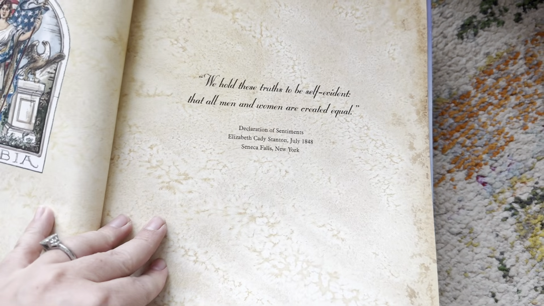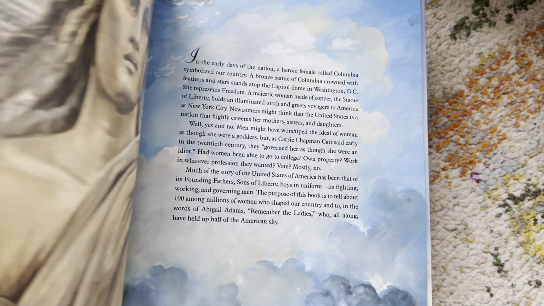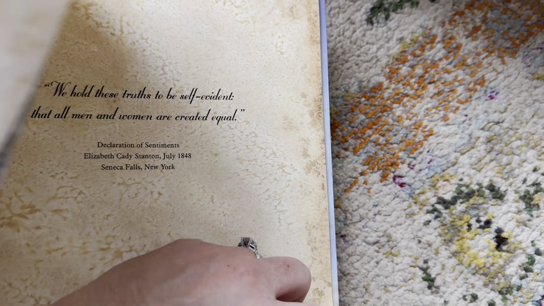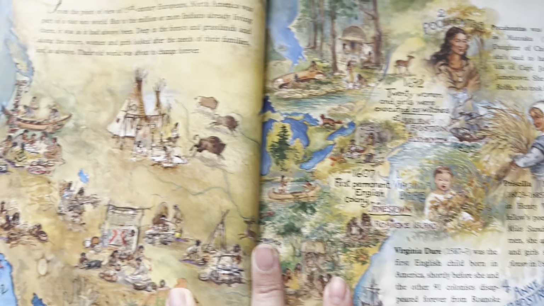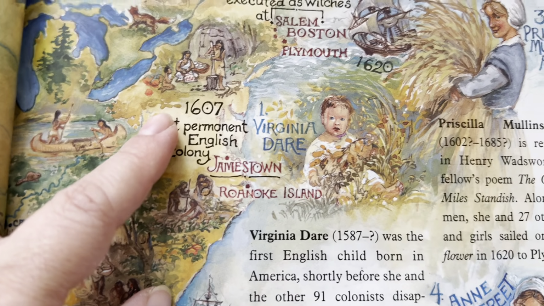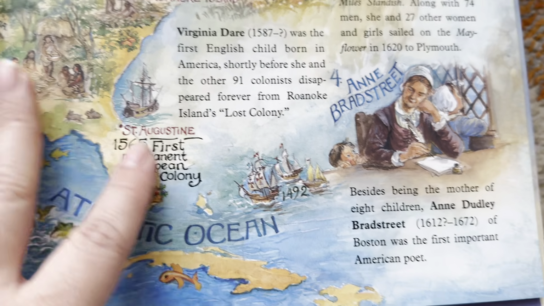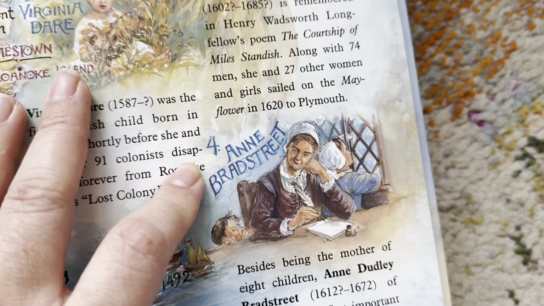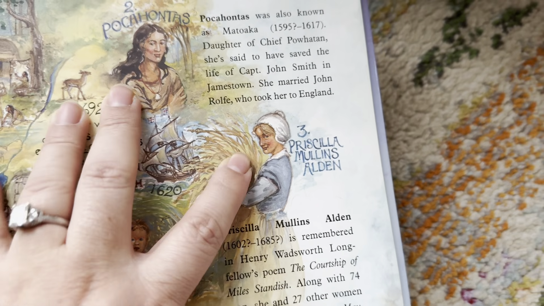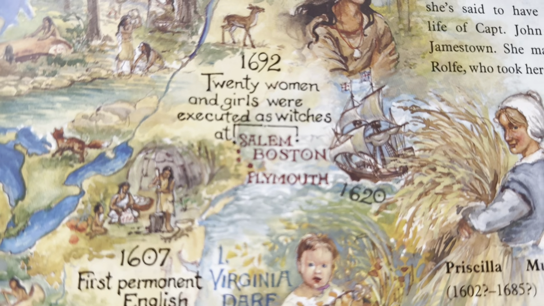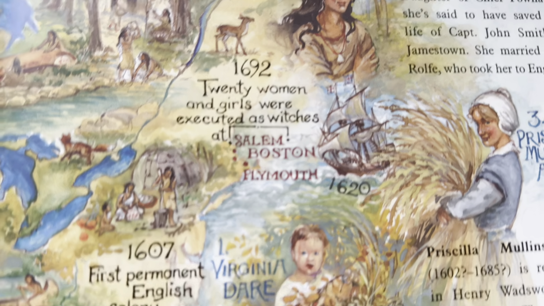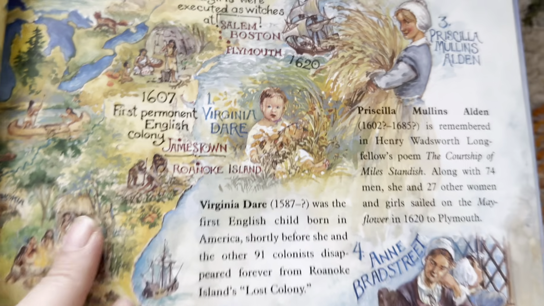100 great American ladies. I'll show you the table of contents. All right, so here's a table of contents. And I mean, the graphics are just cool, right? The illustrations. So you have Virginia Dare. You have to kind of look in here. You have Anne Bradstreet, Priscilla, Pocahontas, 20 women and girls executed as witches from Salem. So you just have to look a little closer in there.